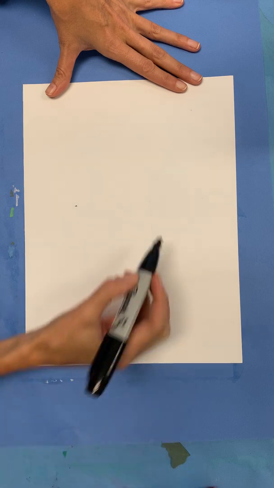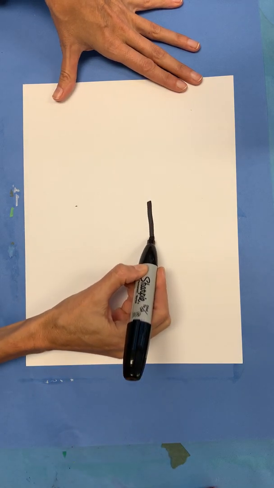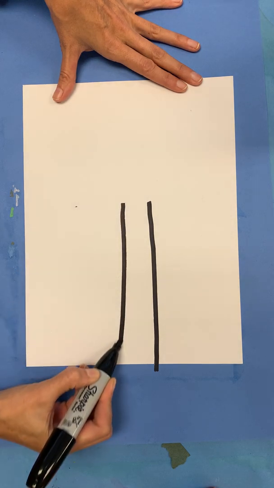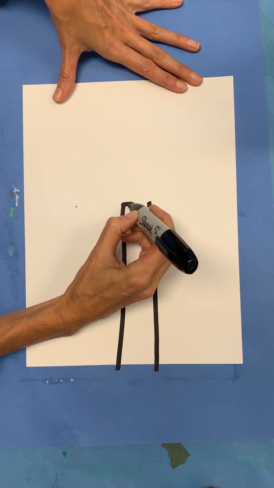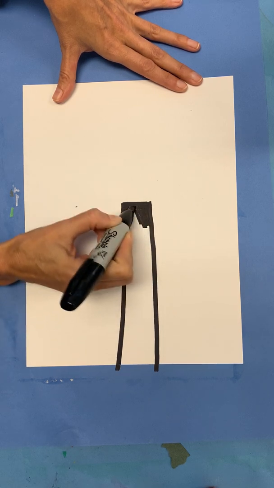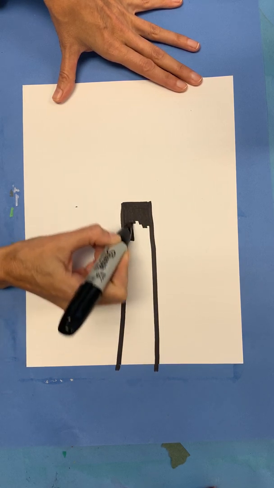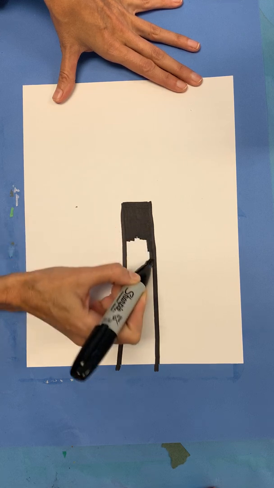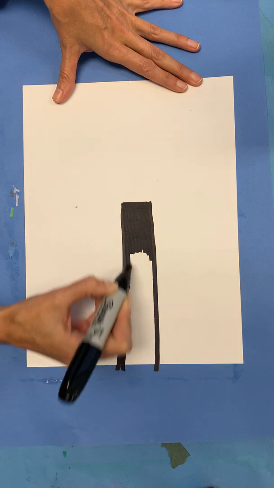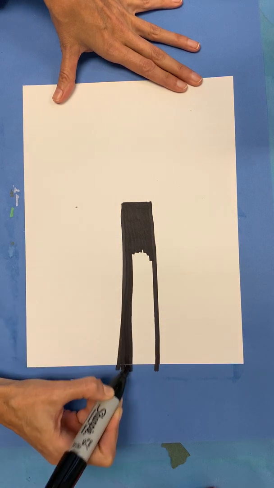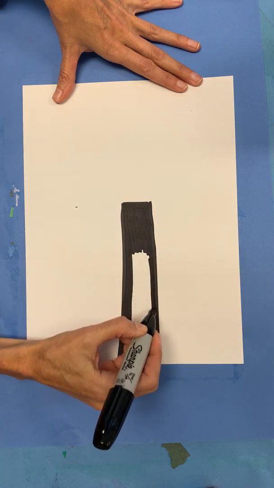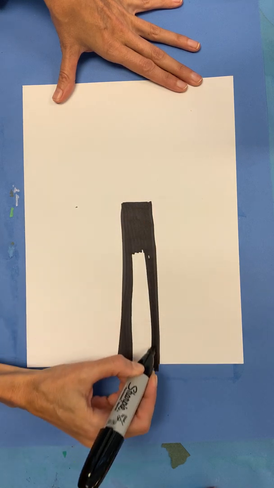So to start off, we're going to go ahead and just make a simple trunk. If you want to do this with pencil first, you definitely can. I'm just going to make mine a big chunky rectangle, and I'm going to fill it in using this chisel tip Sharpie. Any kind of marker will work. Black will work, brown will work. I'm going to go ahead and use black. Notice it's a little bit thicker down at the bottom than it is at the top, just to show a little bit of definition to my tree.